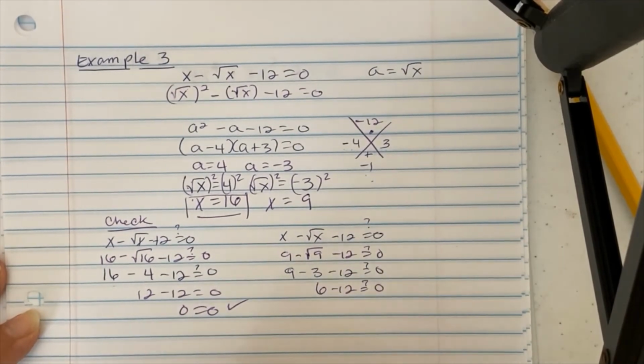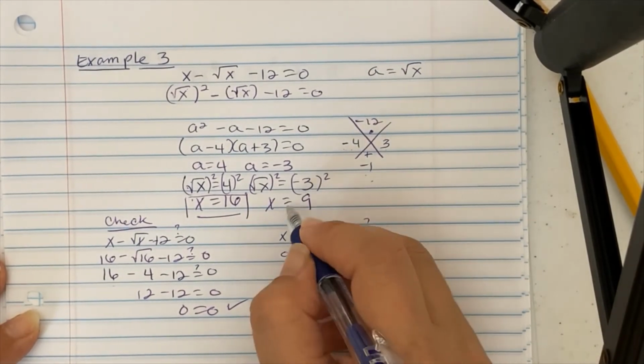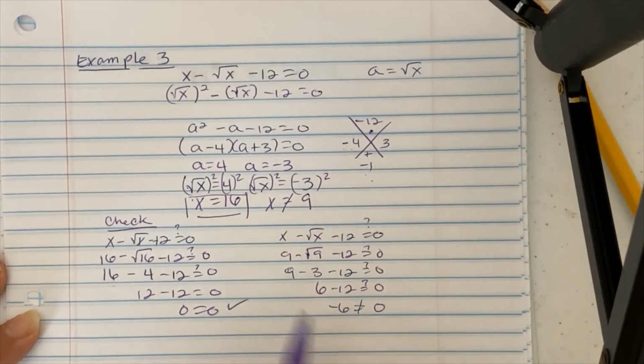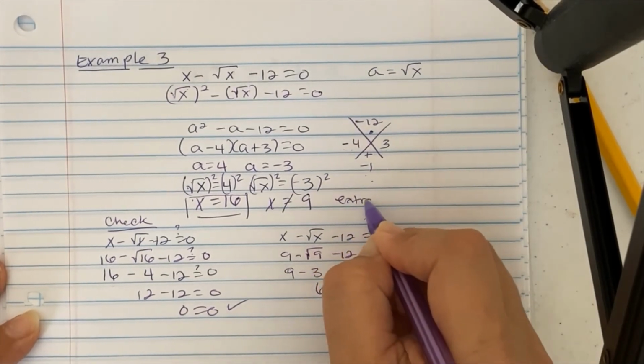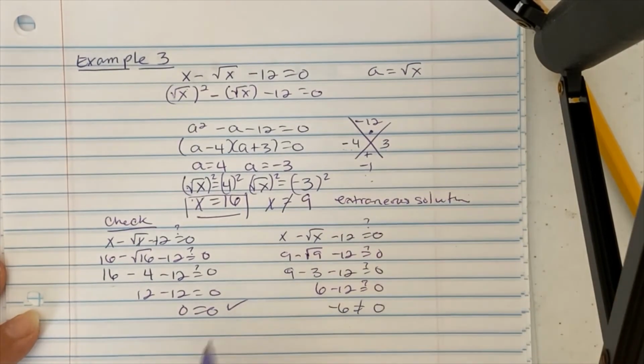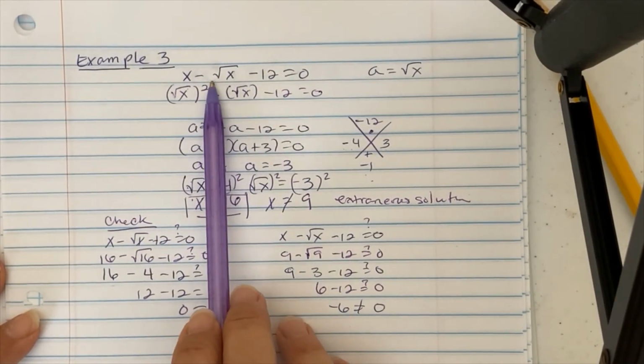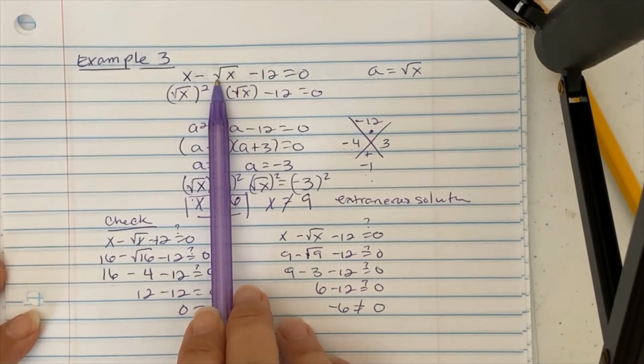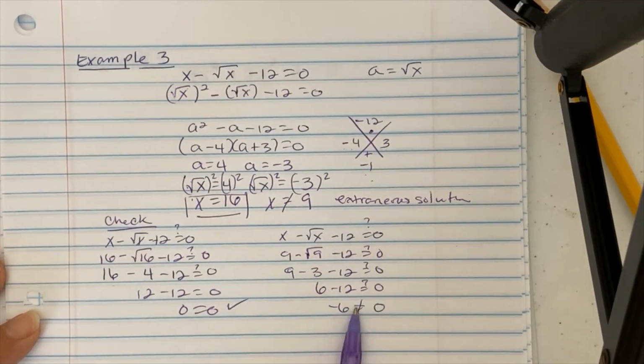Well, -6 does not equal 0, so we do not keep the 9. This is called an extraneous solution. Make sure anytime there's a problem that has an even index, it could be a square root, a 4th root, a 6th root, an 8th root, you need to verify your solutions back in the original to see if it is an actual solution to the problem.